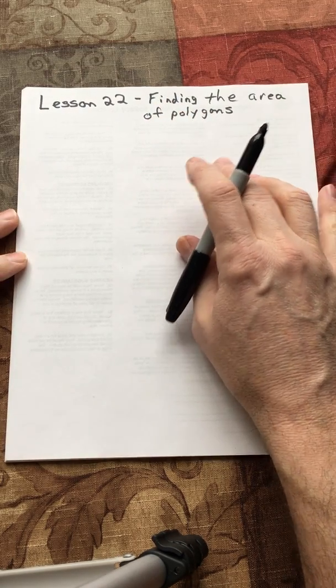Today we're looking at lesson 22, and this is finding the area of polygons. Remember, a polygon is any shape that can have any number of sides. You could have a triangle, a quadrilateral, which means four, a pentagon, which isn't always a regular pentagon. Remember, the word regular means that all the sides are equal or congruent. You could have hexagons, octagons, septagons. Okay, so let's get started.